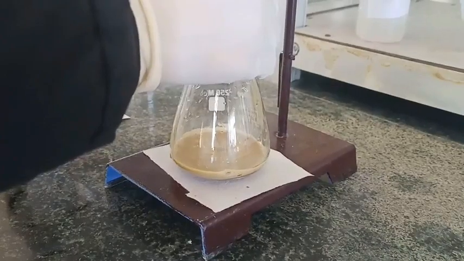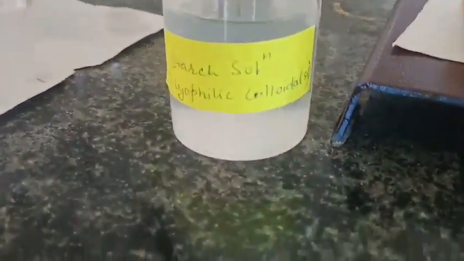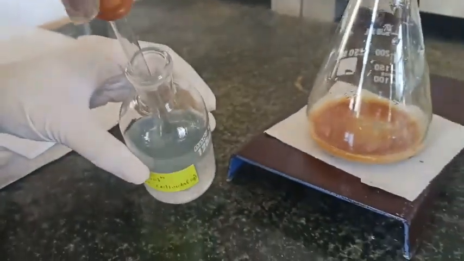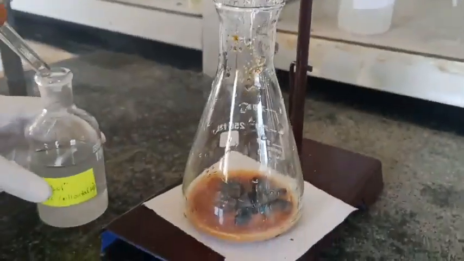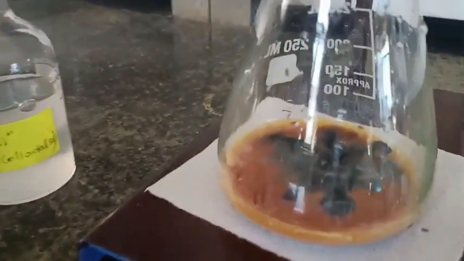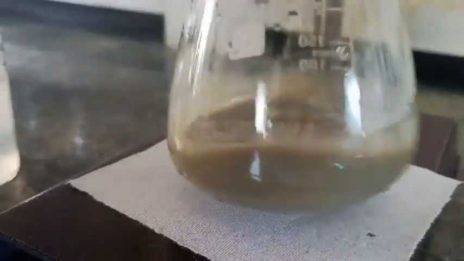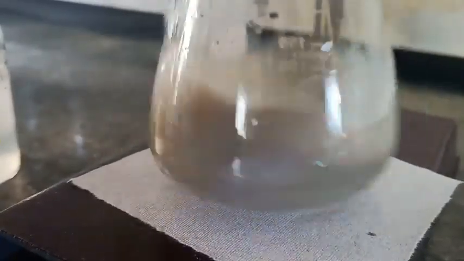Now I am going to add the starch solution which we have prepared freshly, and you see the purple color complex of starch iodine. Now again start the titration. So here you should be very careful, and this is the end point.